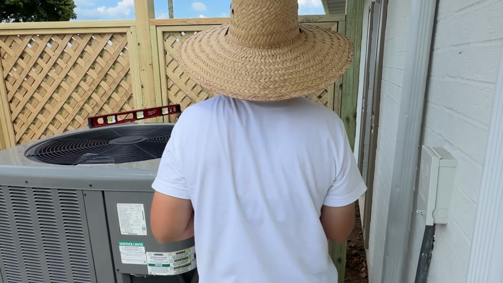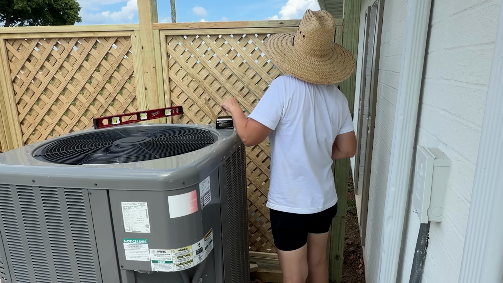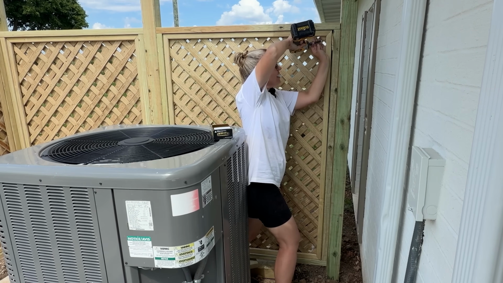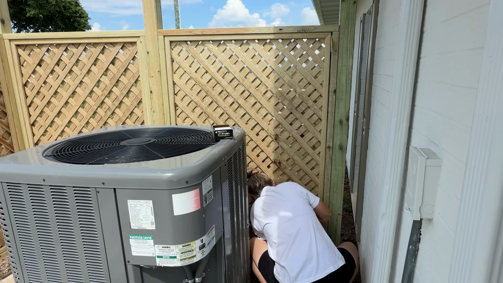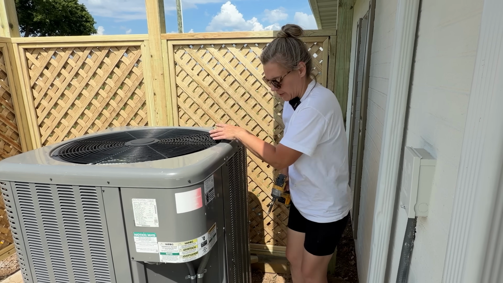Need to zip this trim in and we'll be almost done. Oh, is that the last one? Oh, there you go.